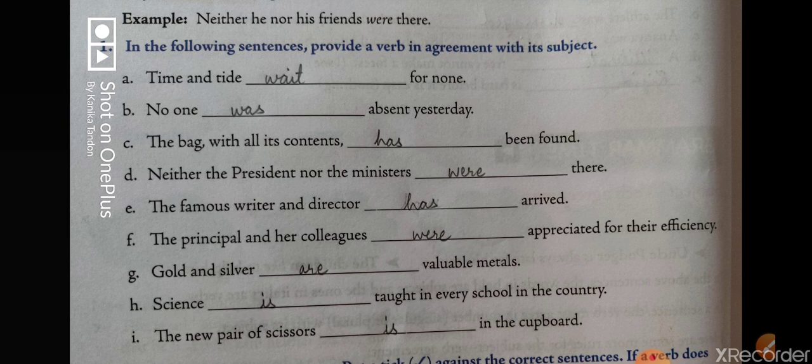The famous writer and director has arrived. Here we cannot use have. Why? Because here the subject is the famous writer and director. So we are not talking about two people. The famous writer and director are already a single person. So here we have to use has, because the subject is acting as singular. The principal and her colleagues were appreciated for their efficiency. Next is gold and silver are valuable metals.